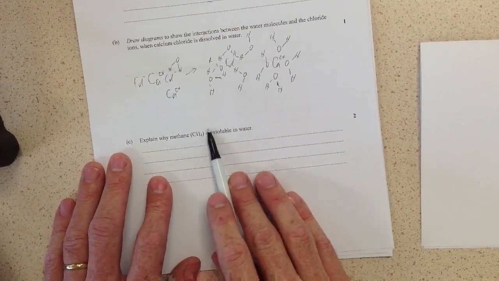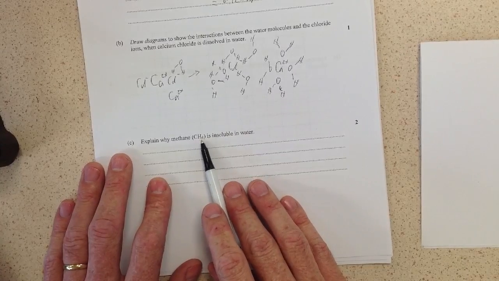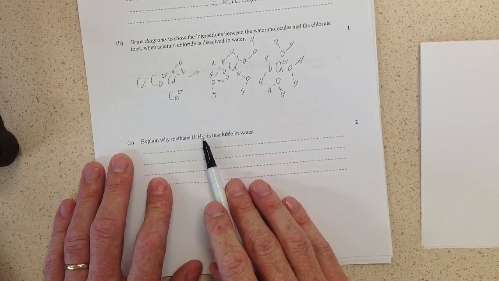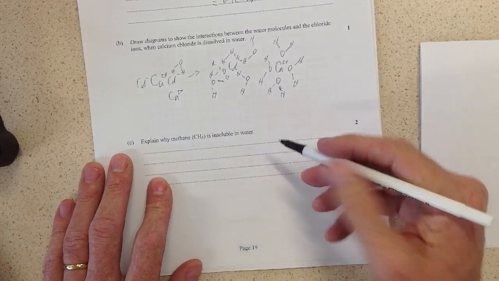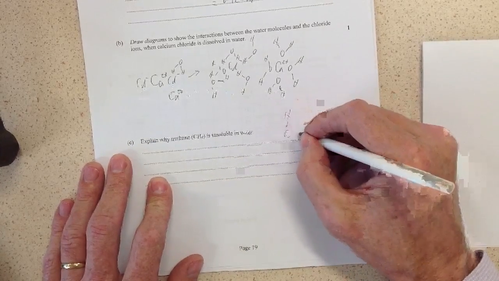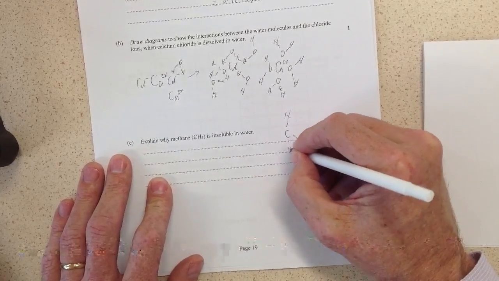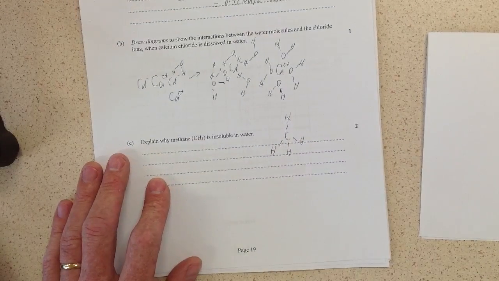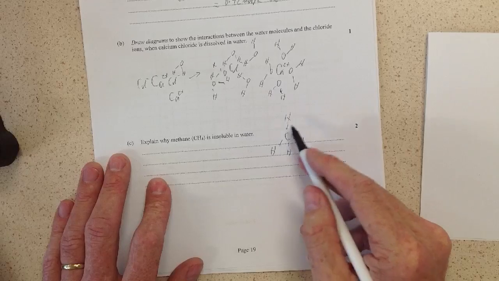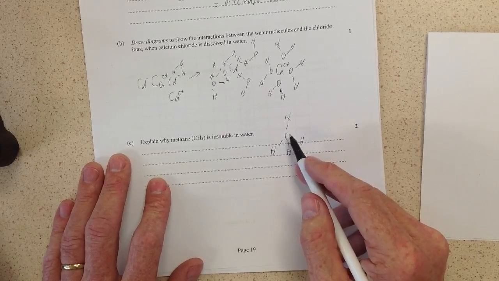Methane is completely non-polar because we've got hydrogens and carbons. If I've got a carbon and a hydrogen, it is slightly a polar bond. However, because this is a tetrahedral symmetrical shape, the polarities cancel out and it is non-polar.